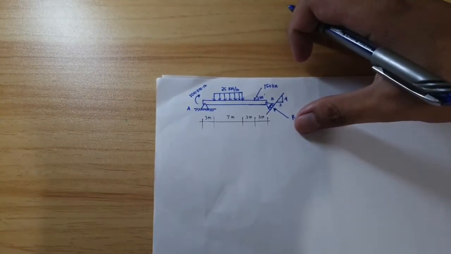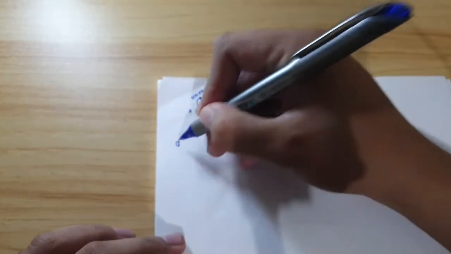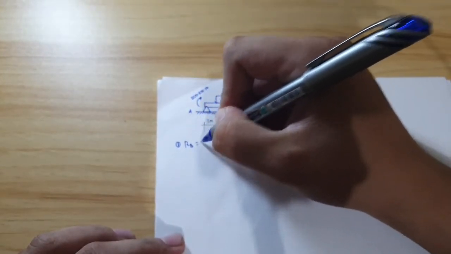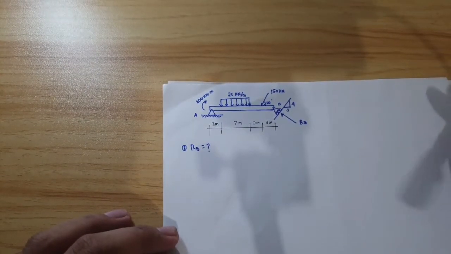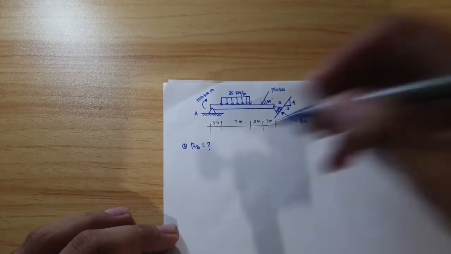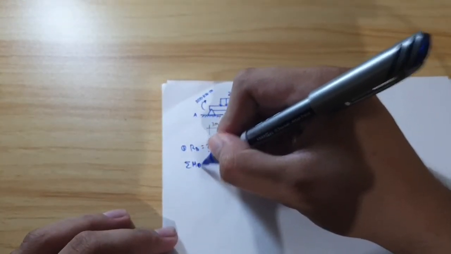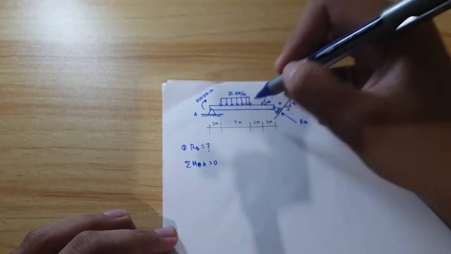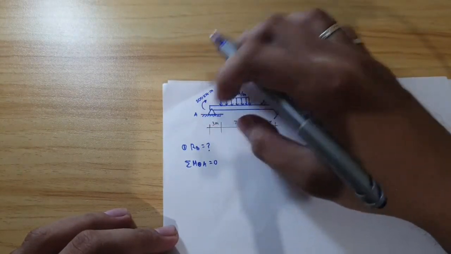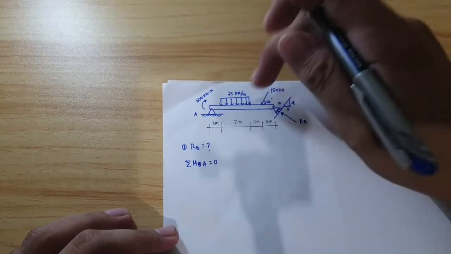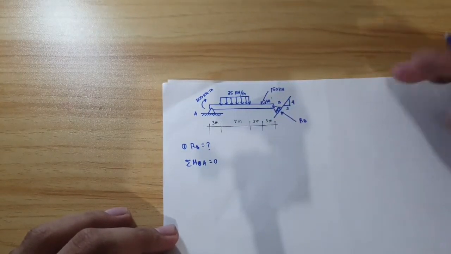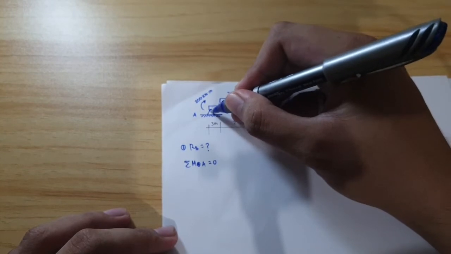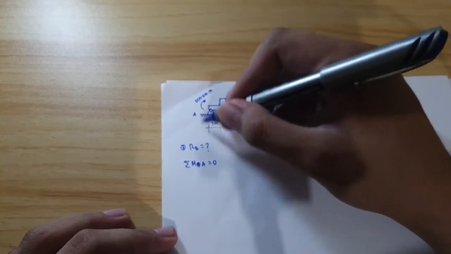Okay, so how do we compute RB? We sum up the moment at A. Summation of moment at A must be equal to 0 so that the structure, the beam, with the given loads attains equilibrium. We sum up the moment at A so that the forces at A are not involved.